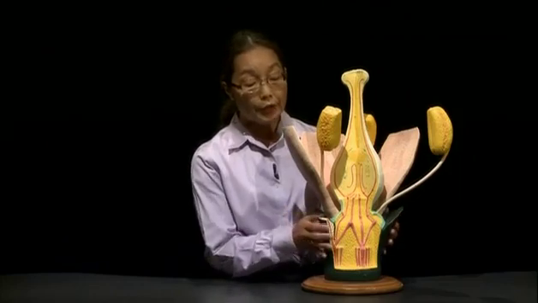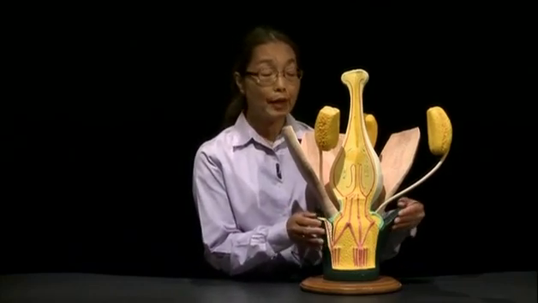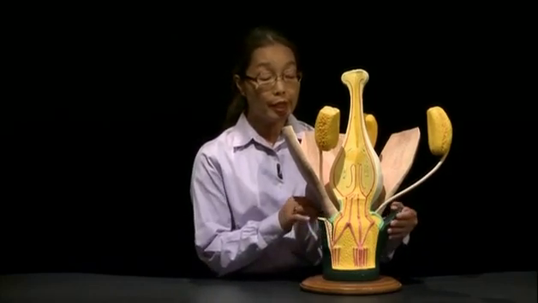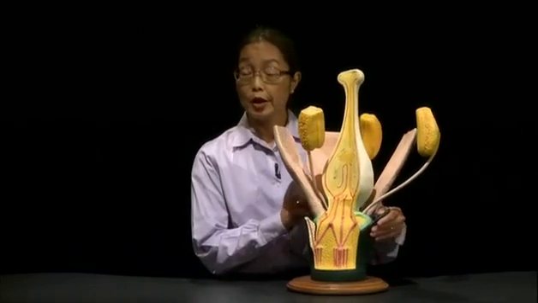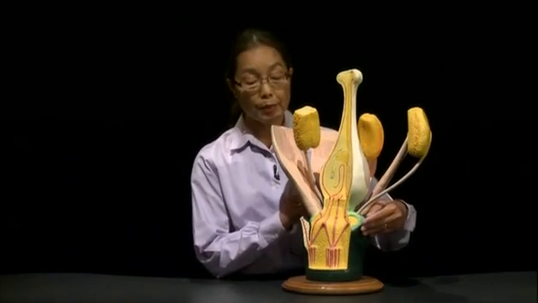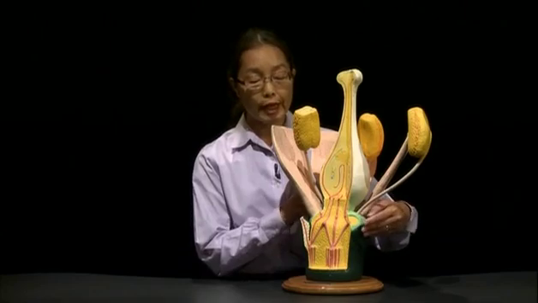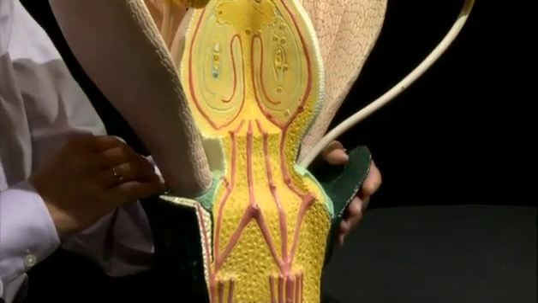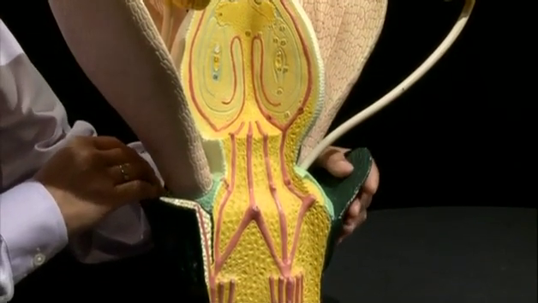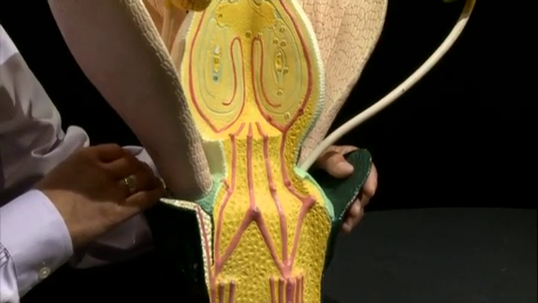Now on this flower model here, we have the most leaf-like part on the outermost part. These are called the sepals, collectively known as a calyx. They function to protect the flower when the flower is in bud.